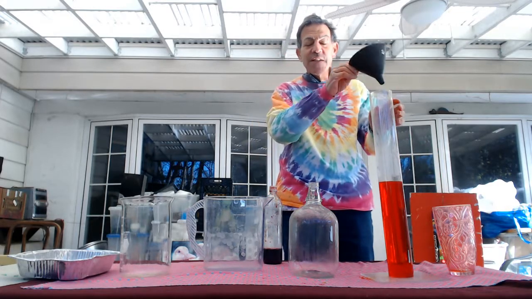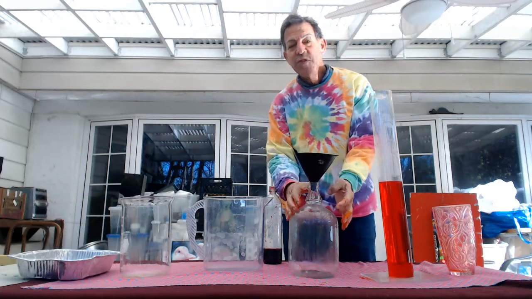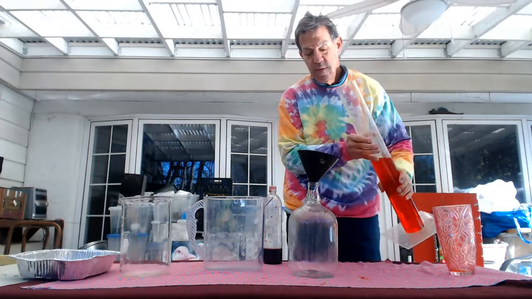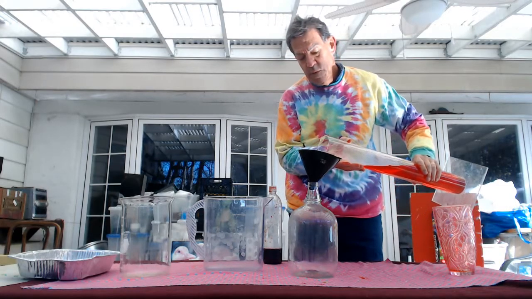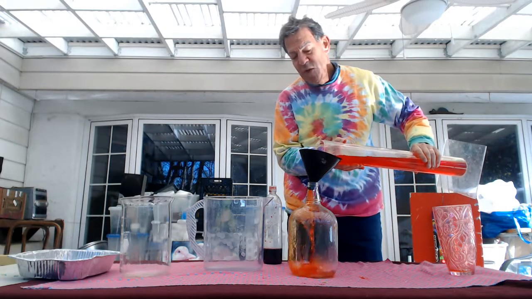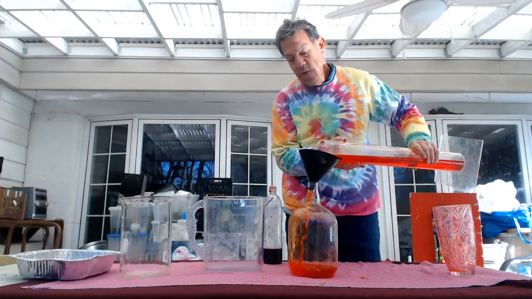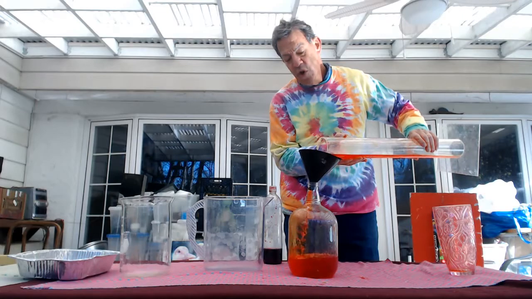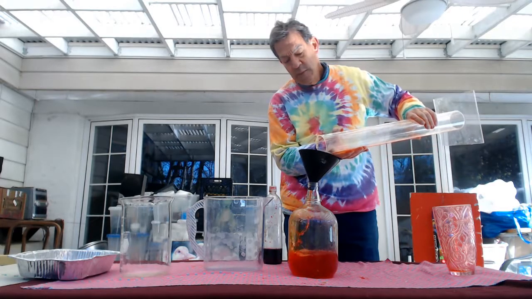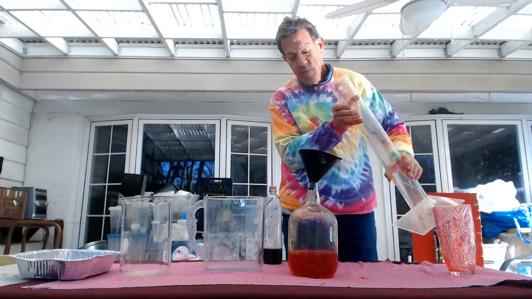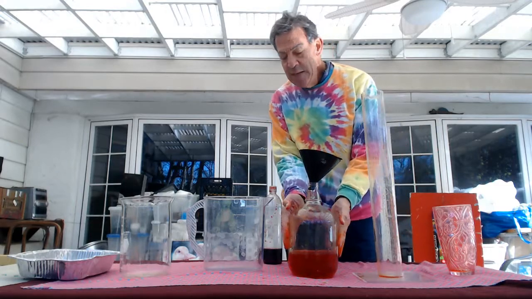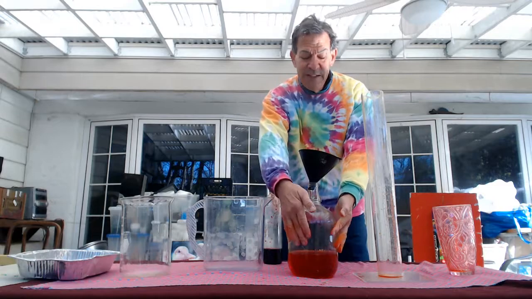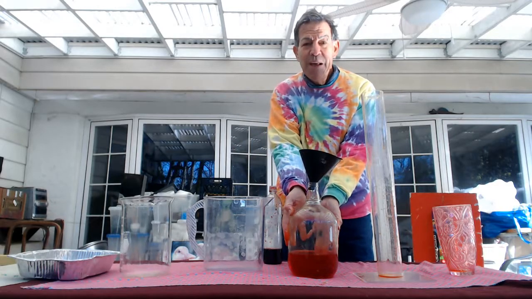Now we're going to take the same water and pour it into this big round gallon jar. Now watch how it fills up the jar. The liquid takes up the shape of this large gallon jar. So you can see it's already a different shape. It's much lower, but it's the same volume, the same amount of liquid.